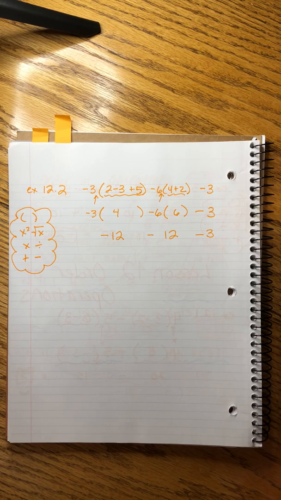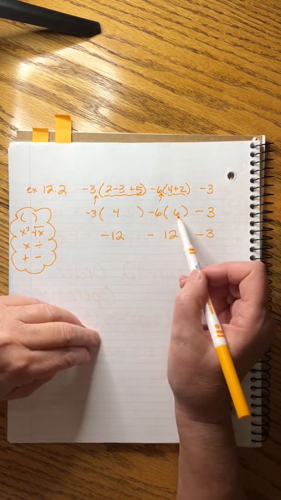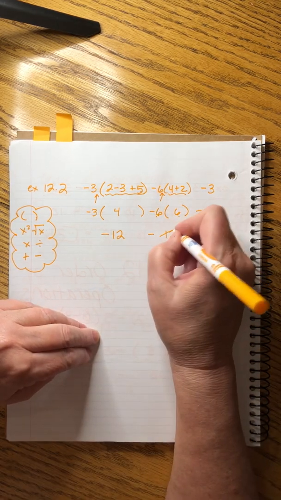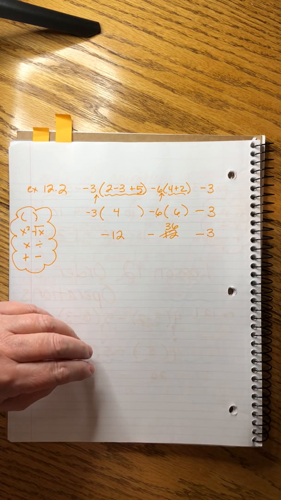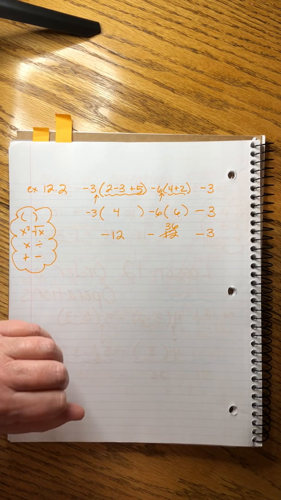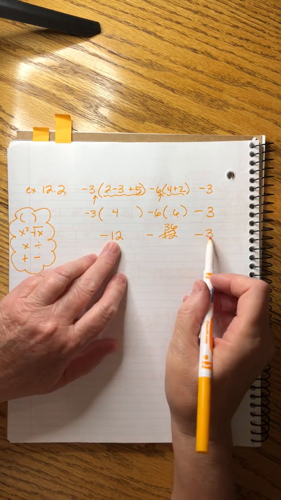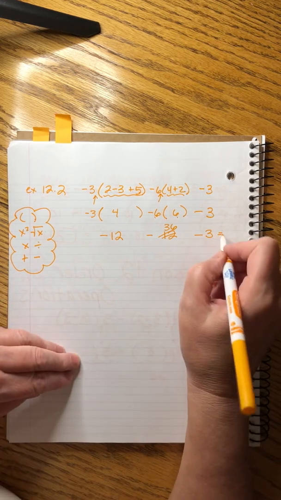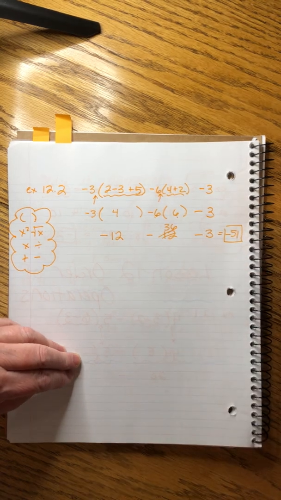Huh. Oh, wait. Look what I did. See, I need you guys. 6 times 6 is not 12. 6 plus 6 is 12. Make sense? Got it. Okay, so then this is, let's see, 12 and 6 is 48, plus 3 more is 51, because they're all negative, so they're all going in the same direction. So that's negative 51.